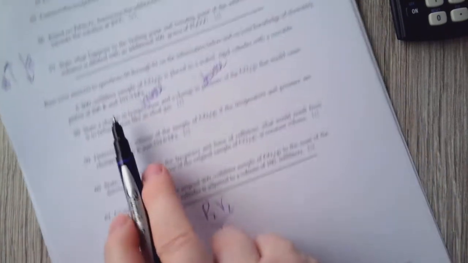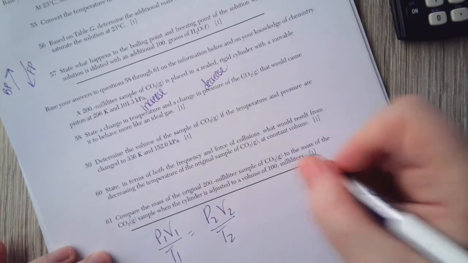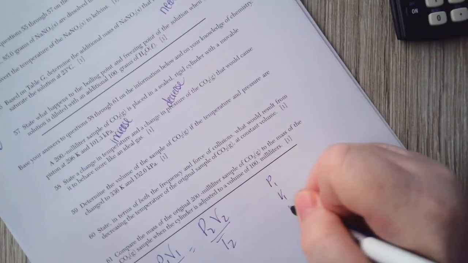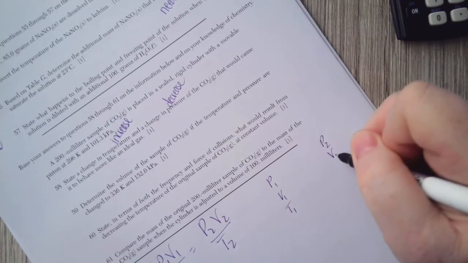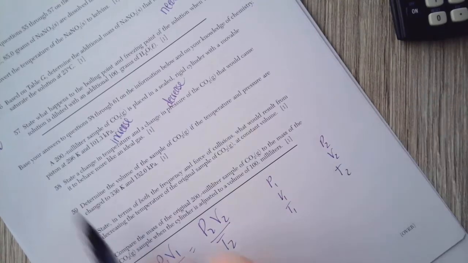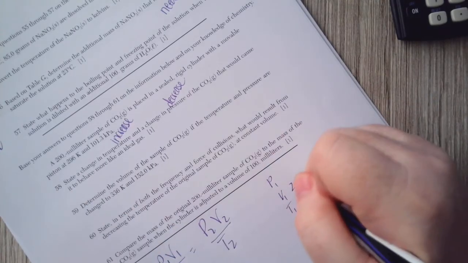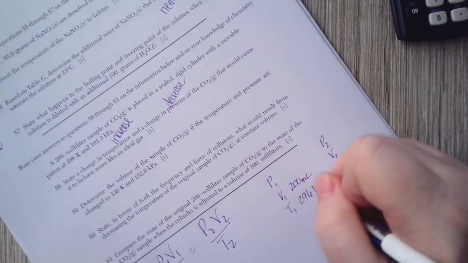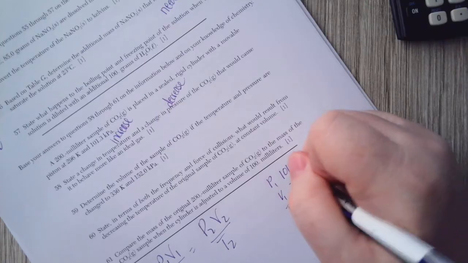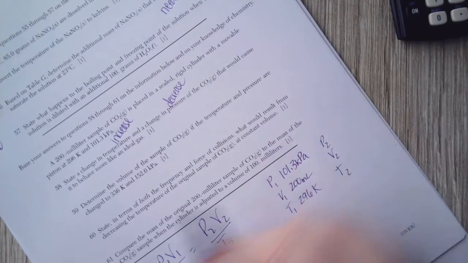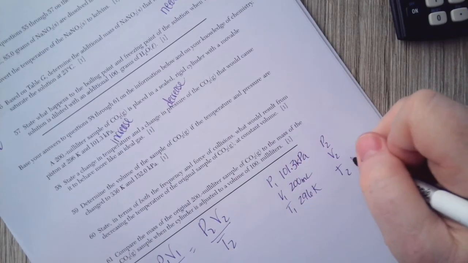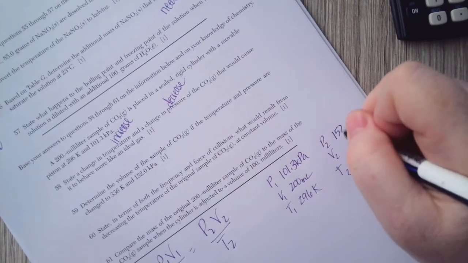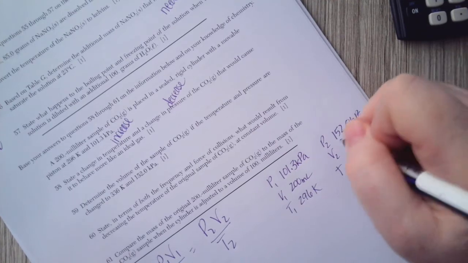So let's go to the question and let's get our initial numbers. Okay, so I need values for P1 V1 T1, P2 V2 T2. So V1, 200 milliliters, 296 Kelvin, and 101.3 kPa is changed to 336 Kelvin, 152.0 kPa, and what is it?